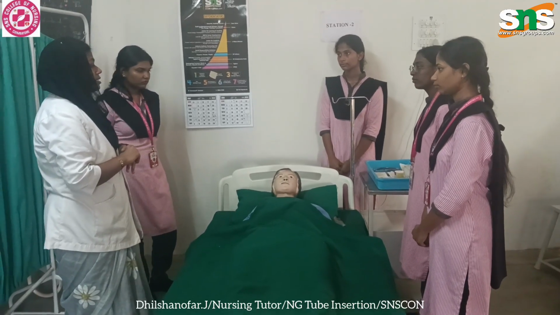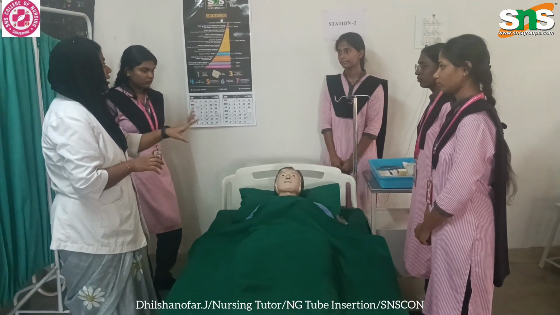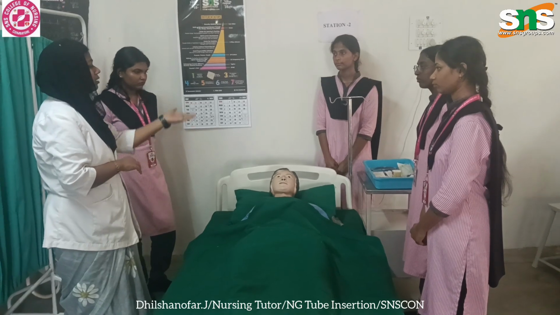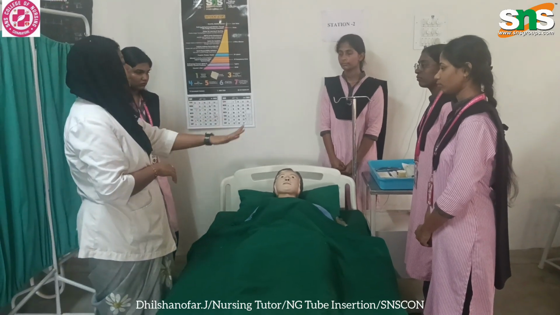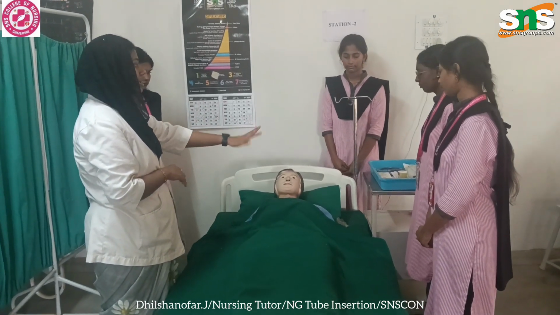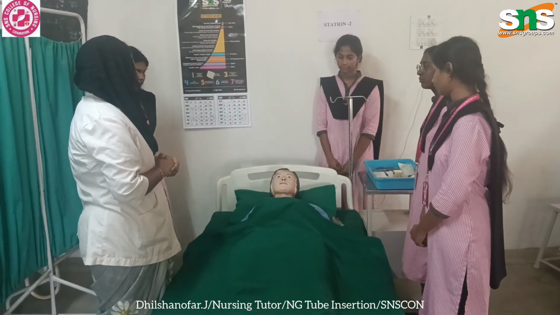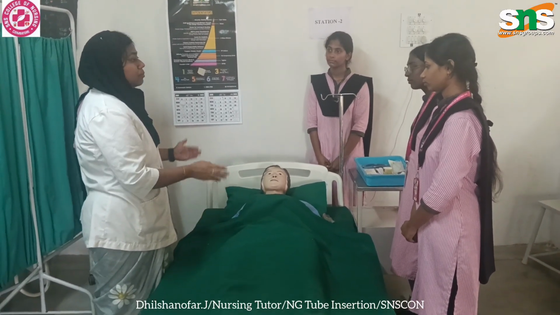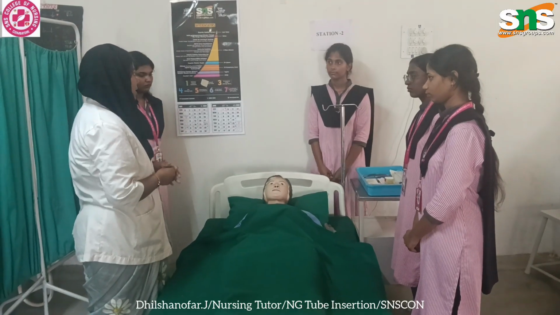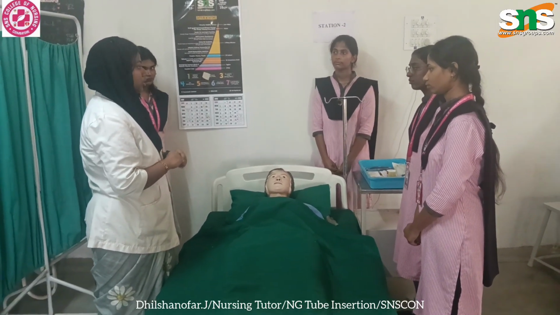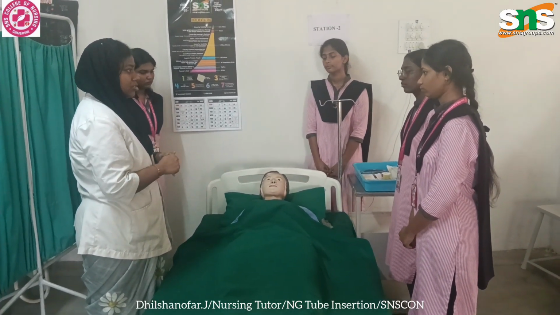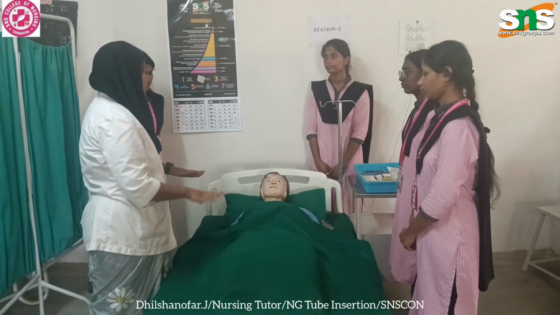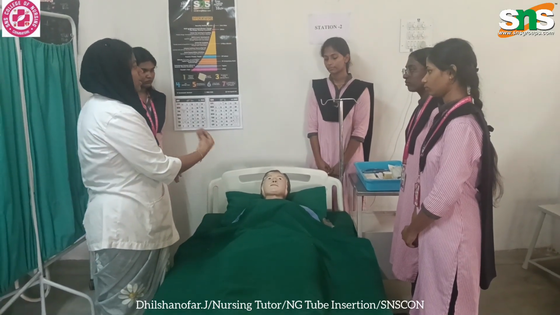Whatever articles we listed should be present near the bedside. Then the next thing is you have to position the patient. If the patient is in an unconscious state immediately after surgery, we can place the patient in a supine position, then we can administer.